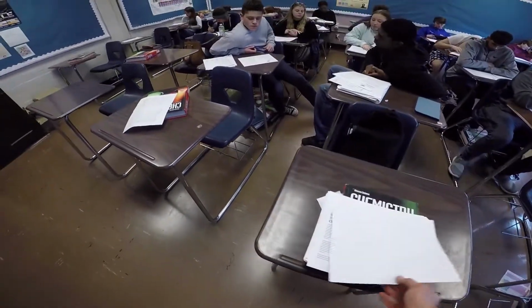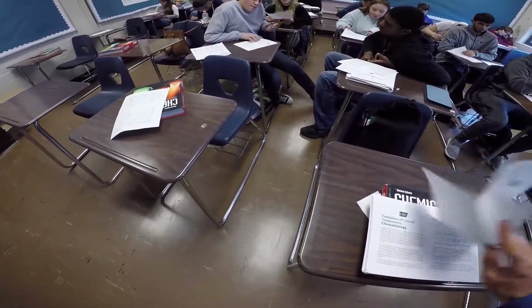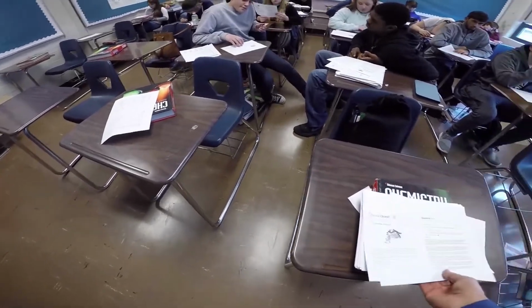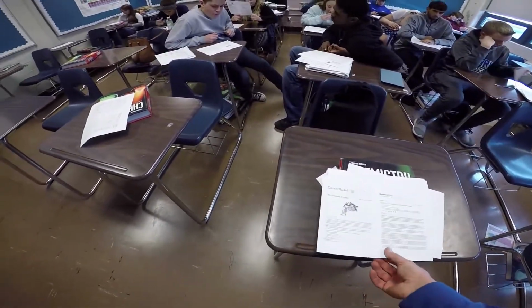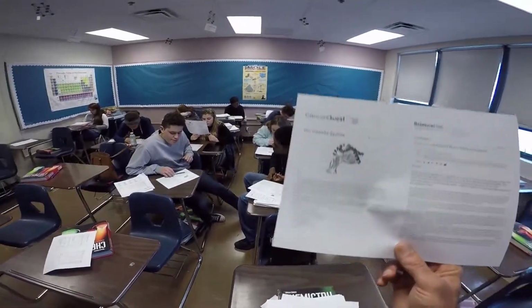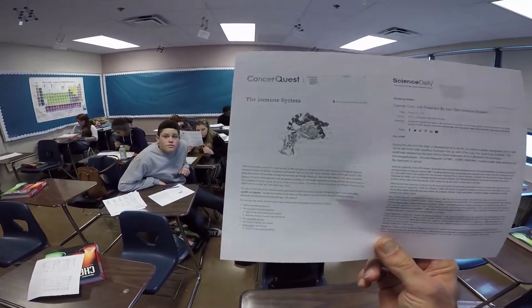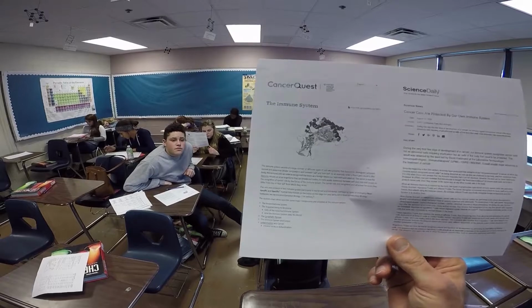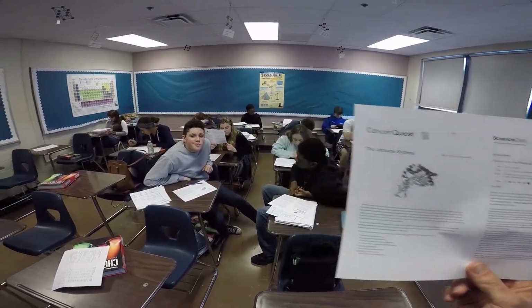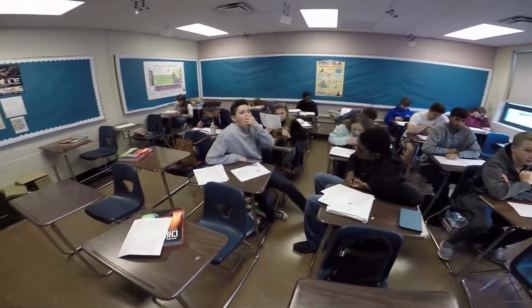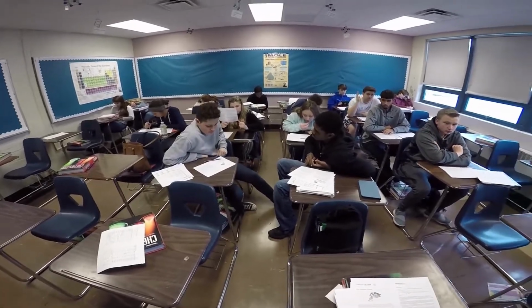Now, if you turn the page over, you'll see where it talks about the immune system. And the immune system is capable of recognizing cancer cells. It says the immune system consists of a large number of different types. Somebody read that? Go ahead, Adam.